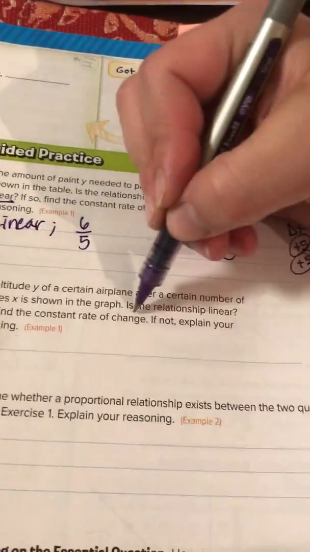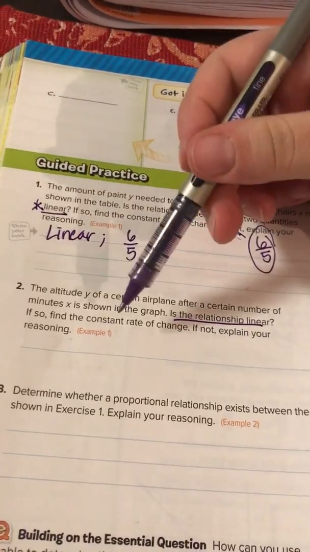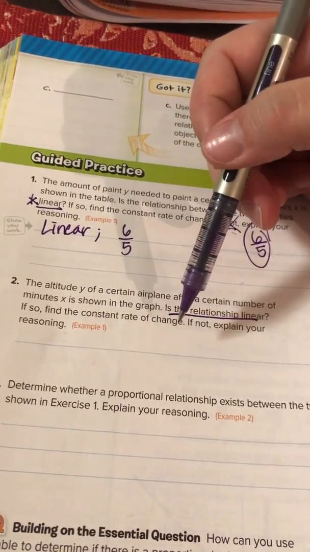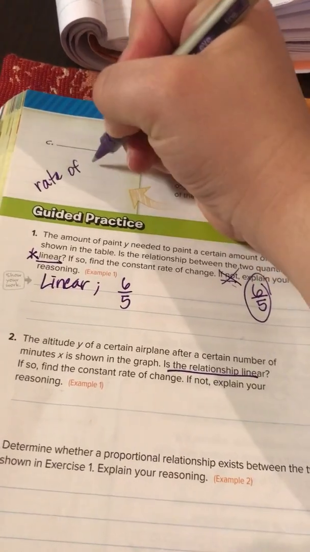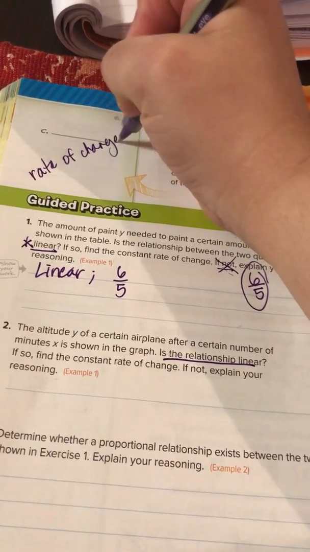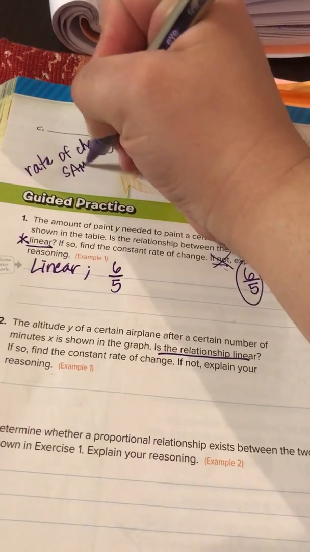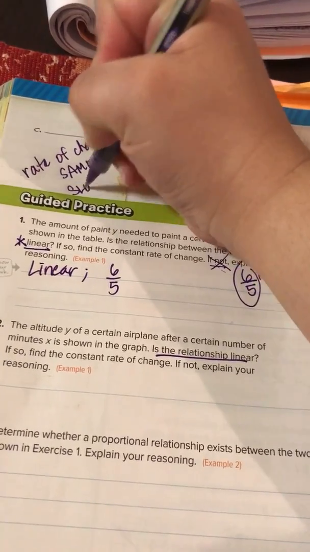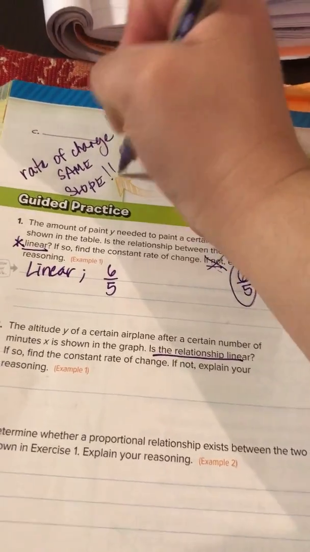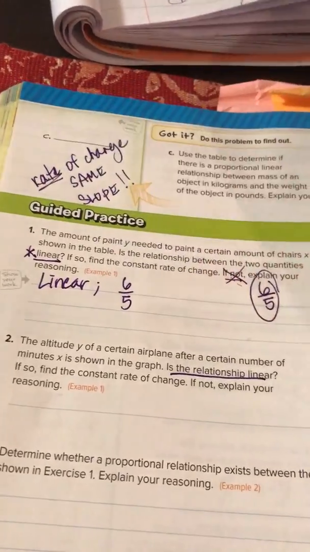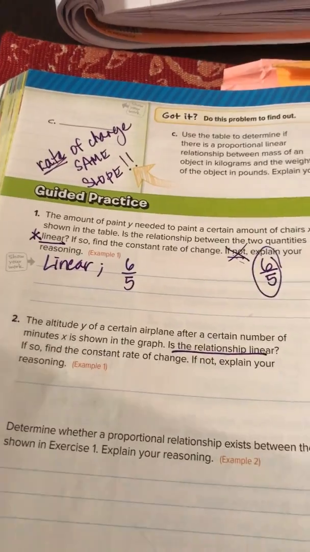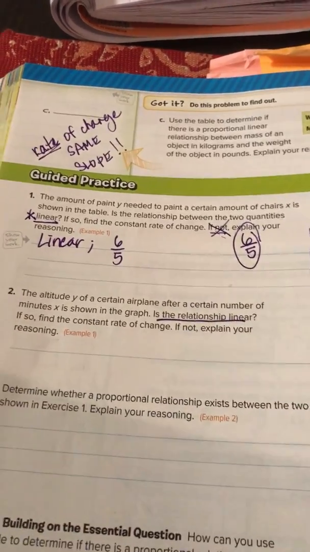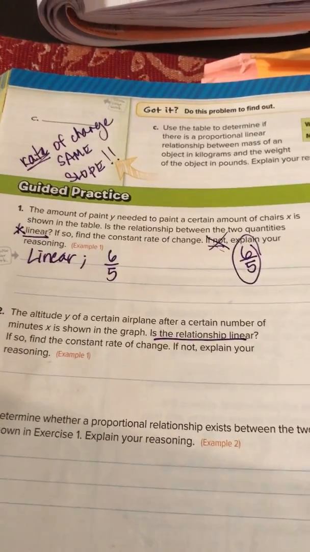All right, the second one is the same type. It wants to know if it's linear. And if it is, we find the rate of change or the slope. Remember that rate of change is the same thing as slope. Anytime it says rate, rates are the same thing as slope. It doesn't actually even matter pretty much by this point. If it says rate, they want you to find the slope.